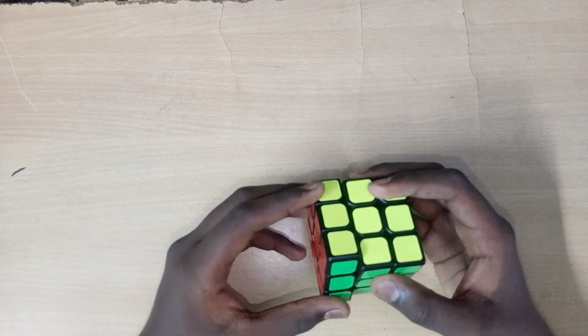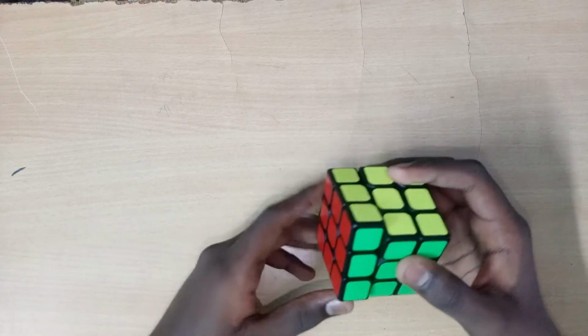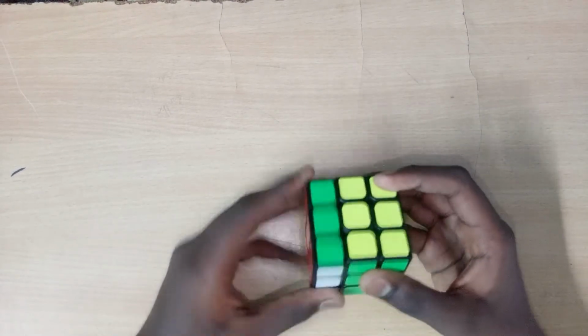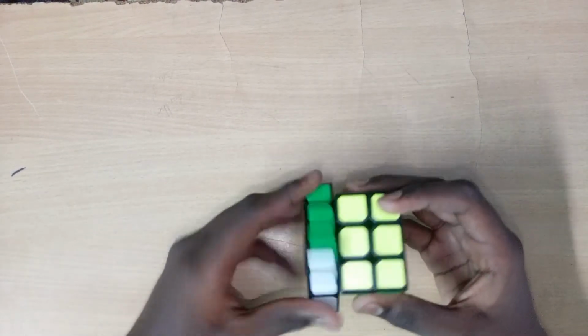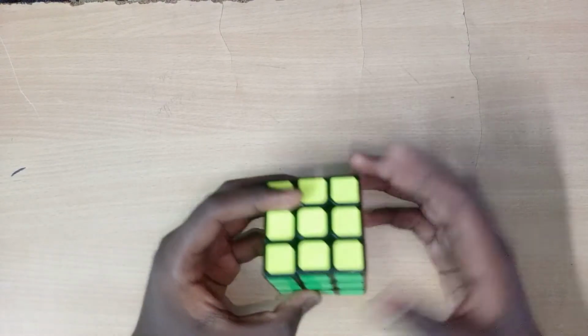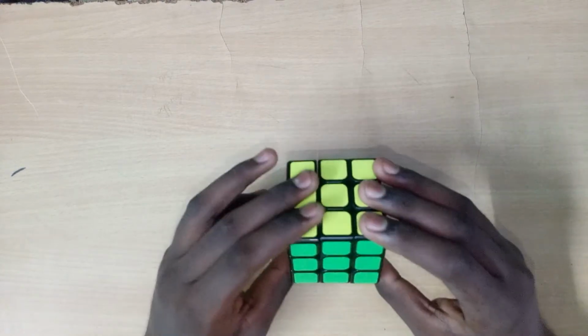And L. In L, the clockwise is called L and the anti-clockwise is called L prime. Then we move on to front.